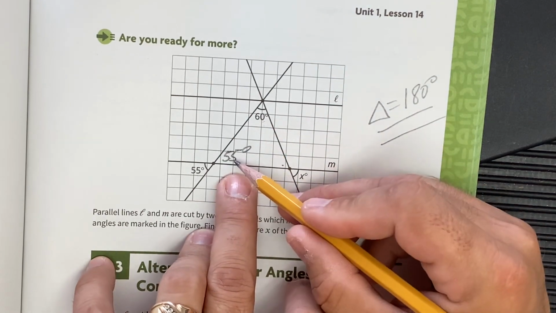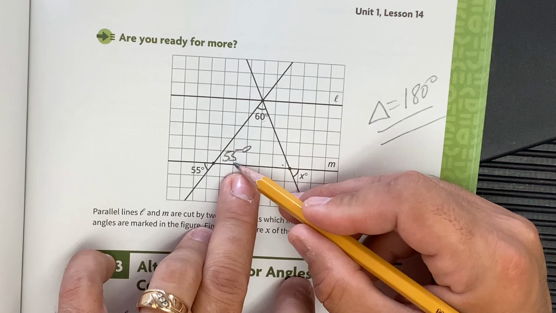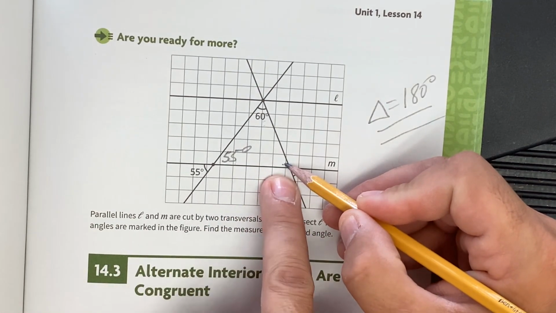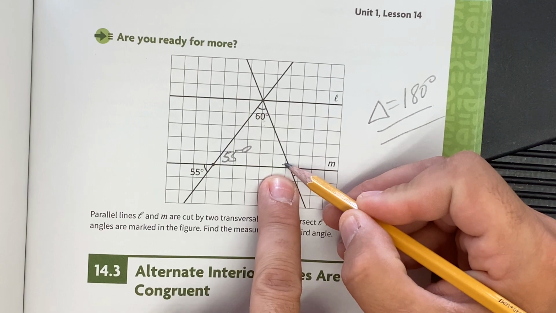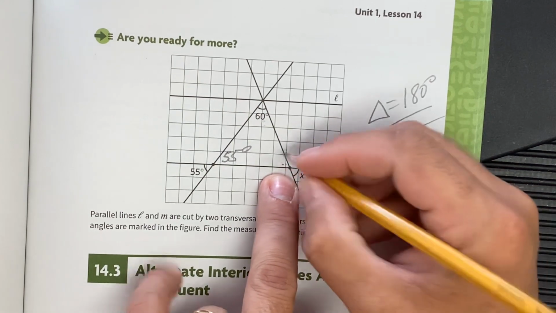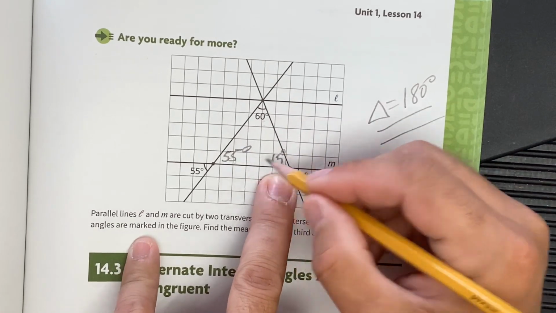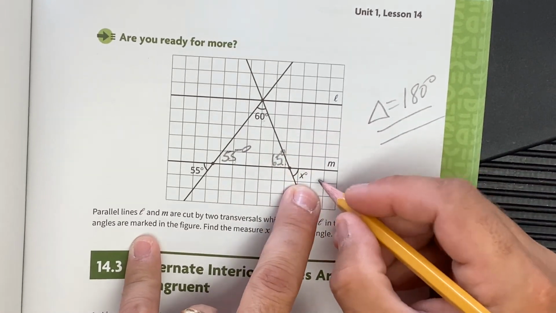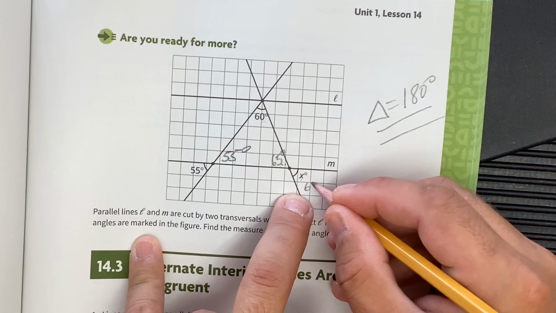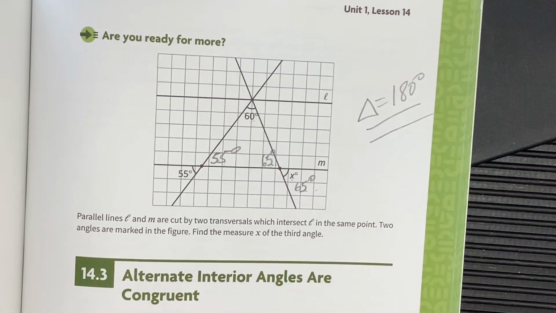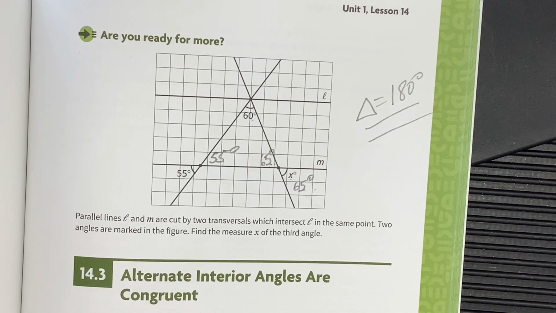So 60 and 55 is 115. 115 plus what adds up to 180? 65. So now they add up to 180. And of course, x has to be the same because it's across, it's vertical. So your answer there would be 65.